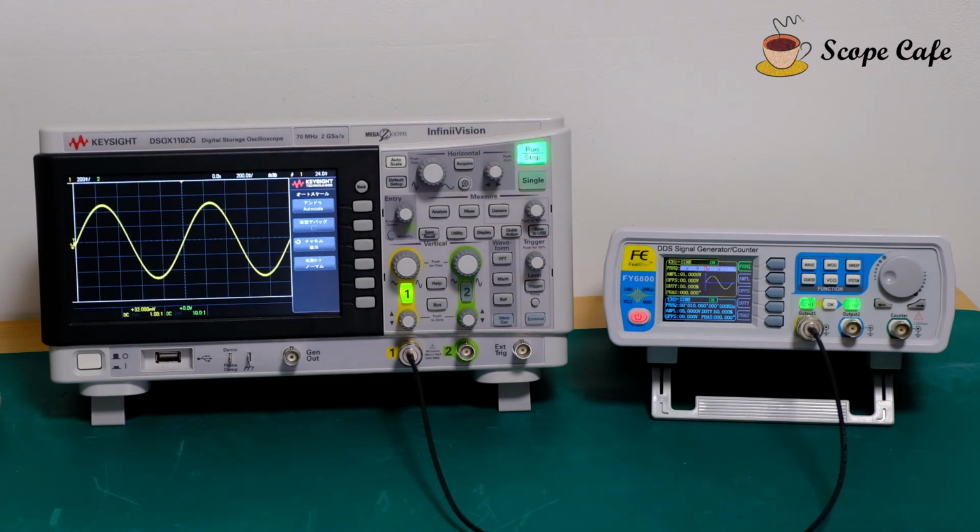If you notice these things with this video, I'm very glad. In the next video, I want to show you why the waveform of the oscilloscope can stop. That is an amazing thing.